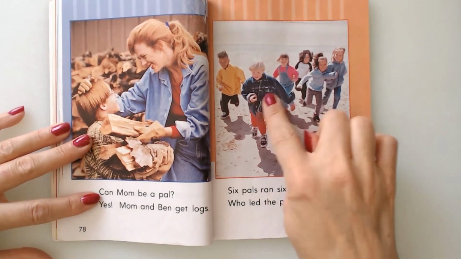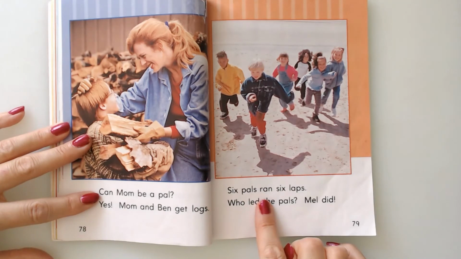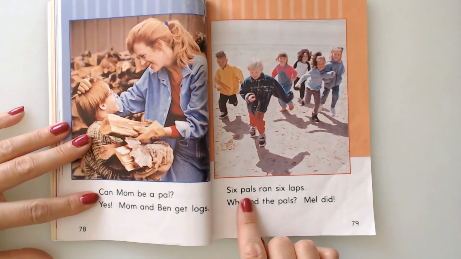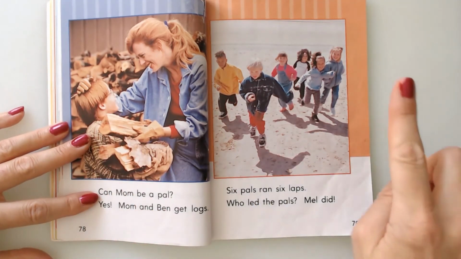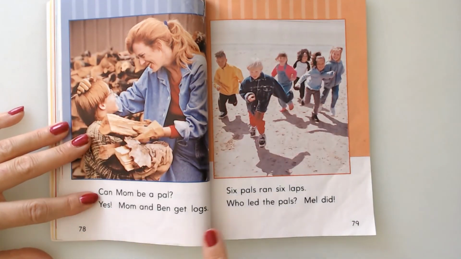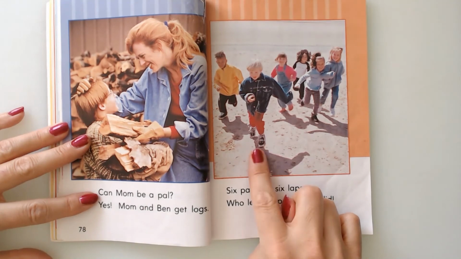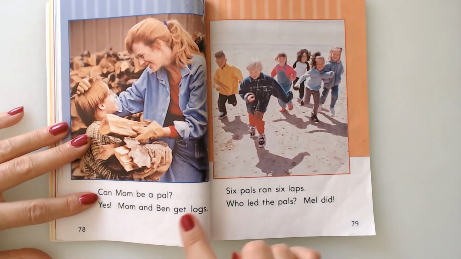Over here it says 6 pals ran 6 laps. Let me do that one again. 6 pals ran 6 laps. A lap is like when you go around, like you run around, and that's 1 lap, and you run around again, that's 2, and then you run around again, that's 3. Well, they ran 6 laps. They went around 6 times. So a lap is like the path around something.